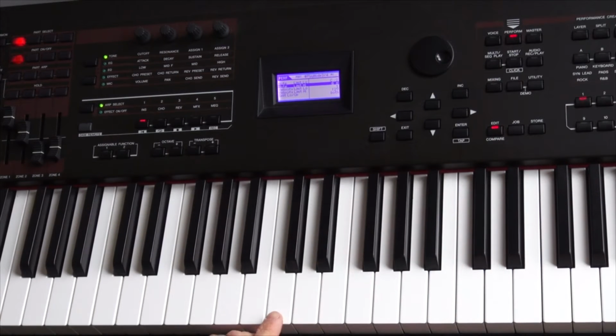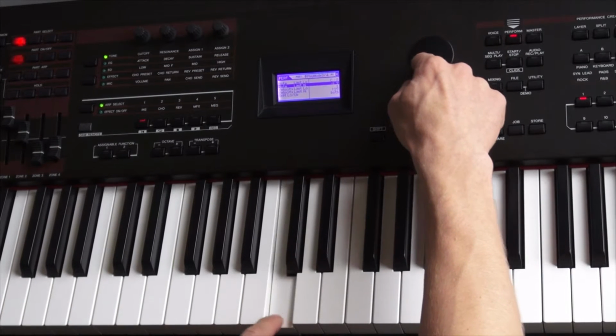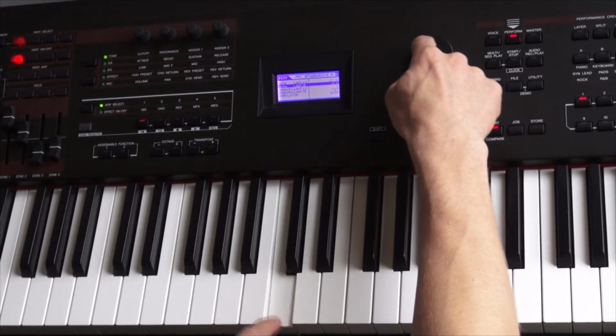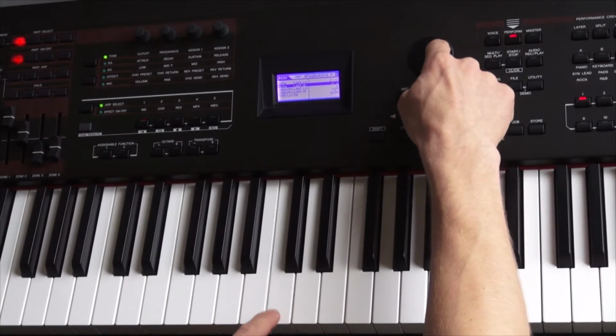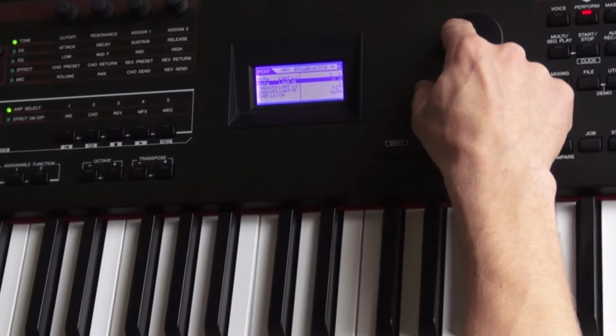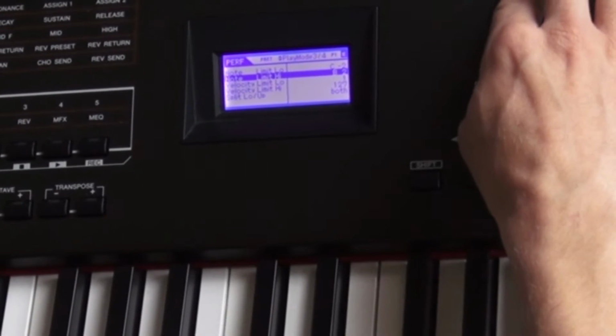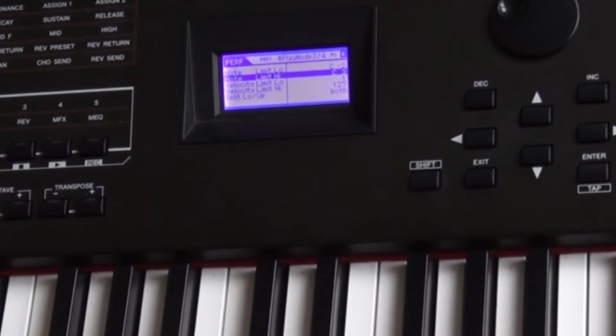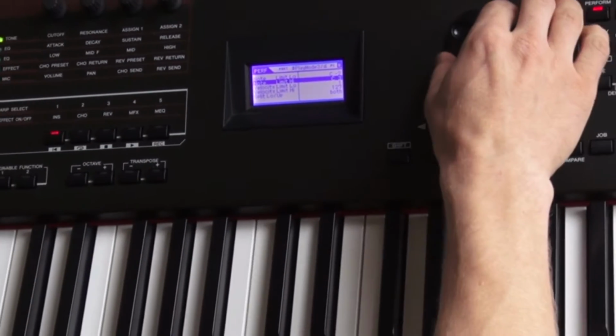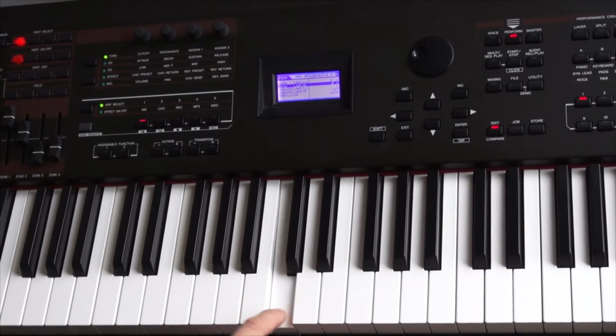It should be C3 basically where it stops. Okay, so we're at C3. If I go one more, which is B2, now our piano only works on the low end of the keyboard. So we have it limited there.